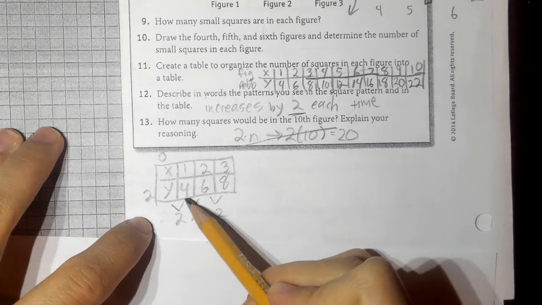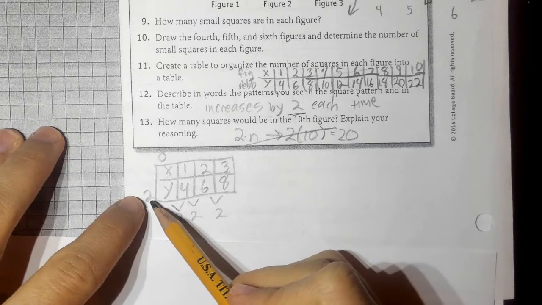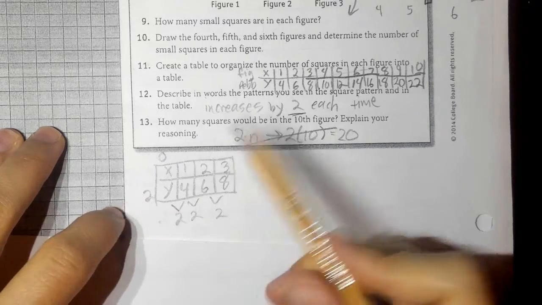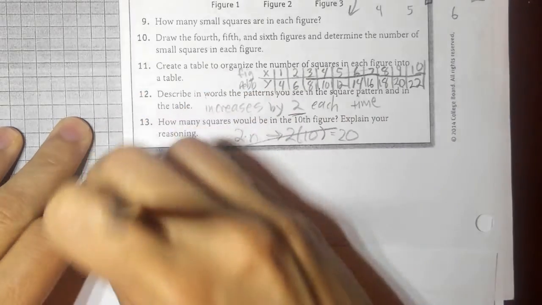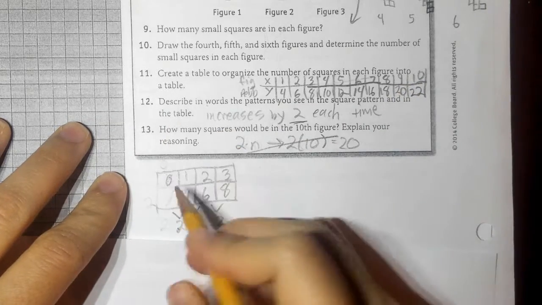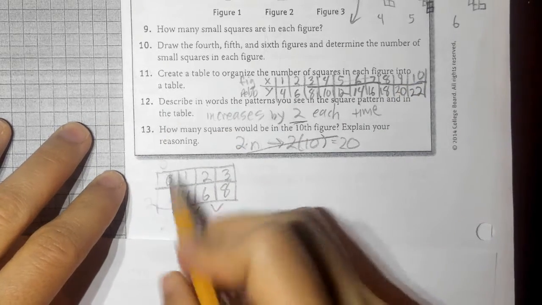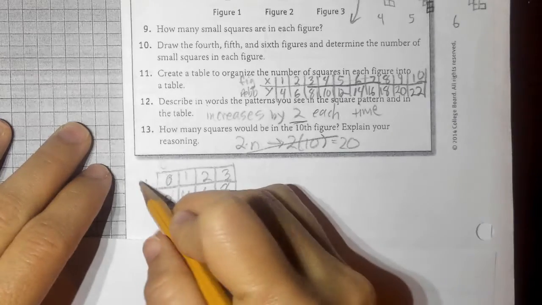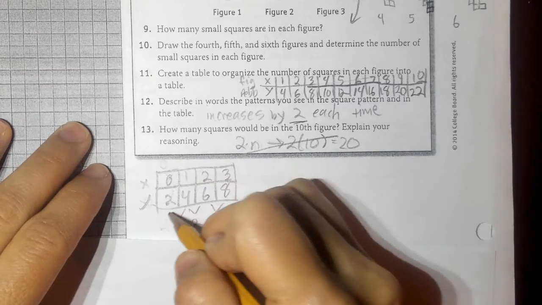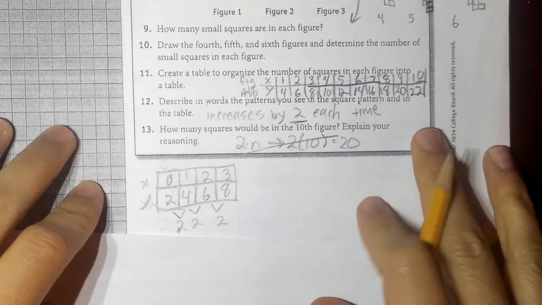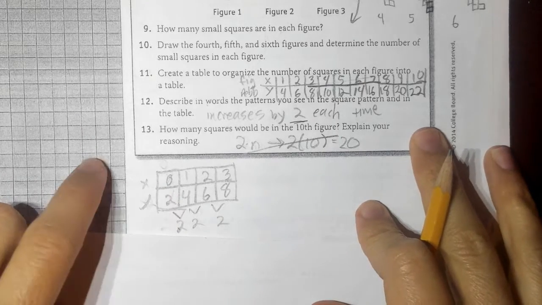So if I actually made my table to where it included a 0, that 0 would have a value of 2 here. So my starting value is 2.